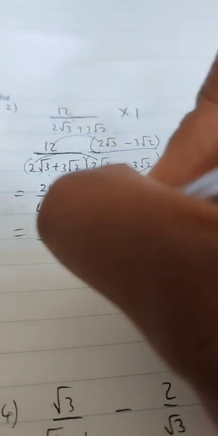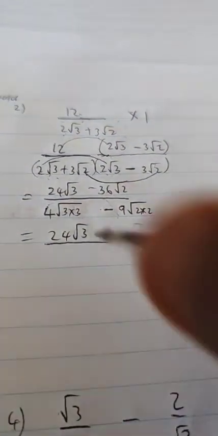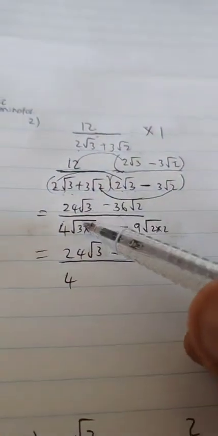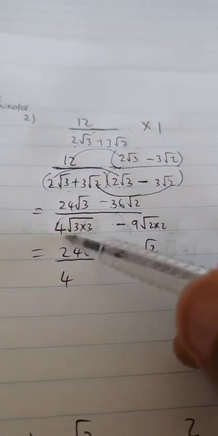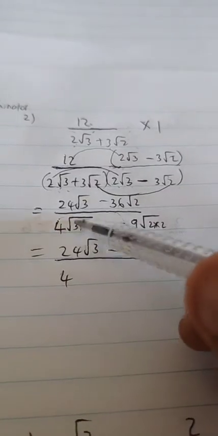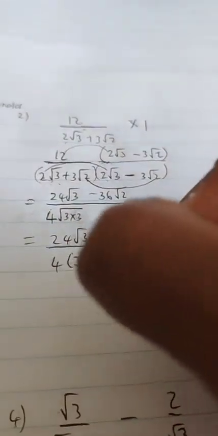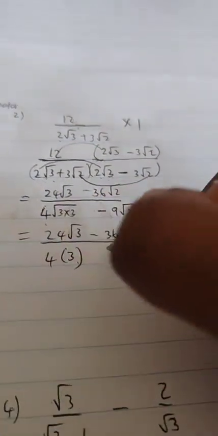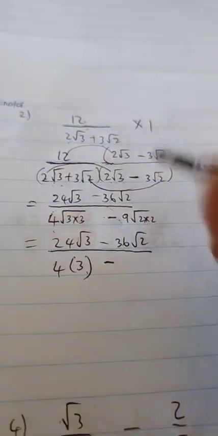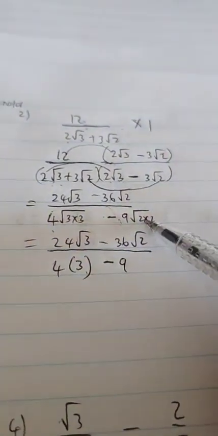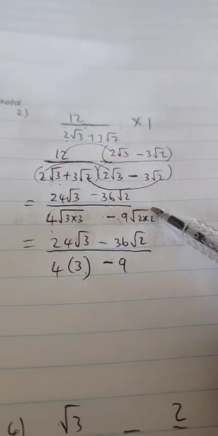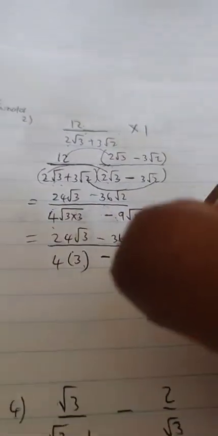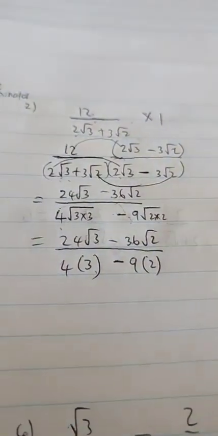24 root 3 minus 36 root 2 in the numerator. The denominator has 4. Guys, 3 times 3 here will give me 9. Do we agree? The square root of 9 is going to give me 3. So this is 4 times 3 minus 9. Okay, 2 times 2 is 4 underneath the square root. The square root of 4 is 2. So that's 9 times 2.